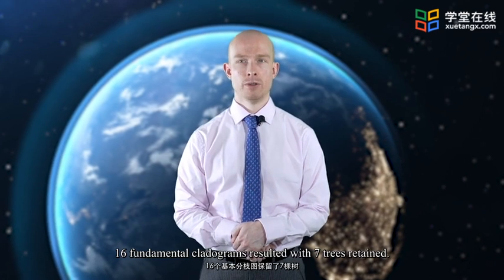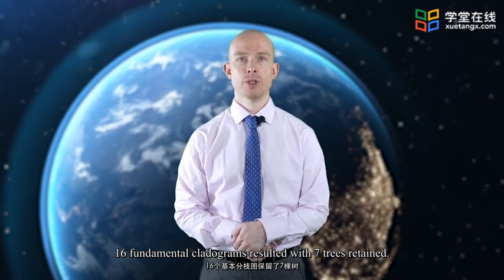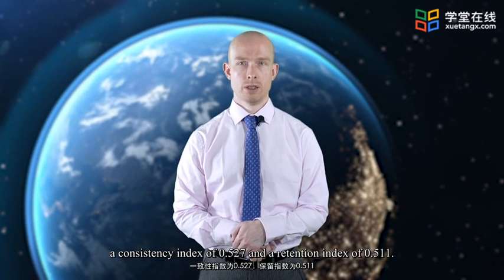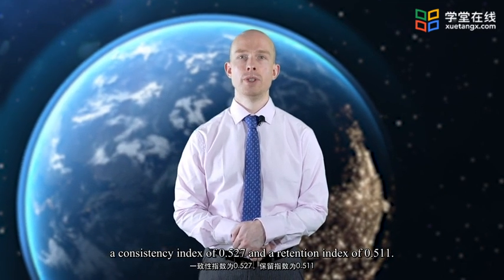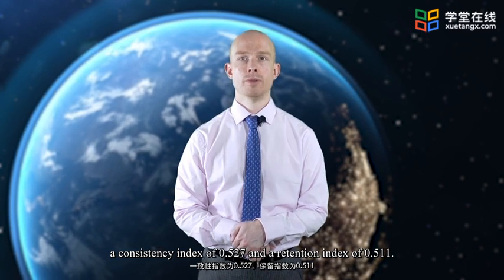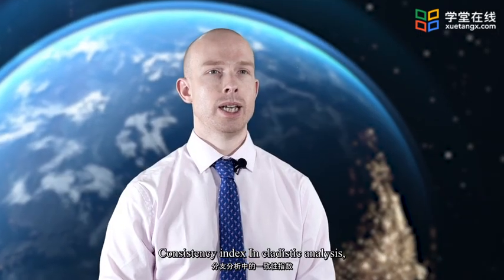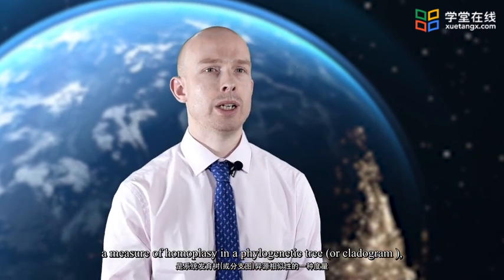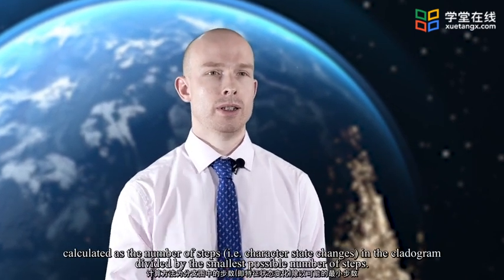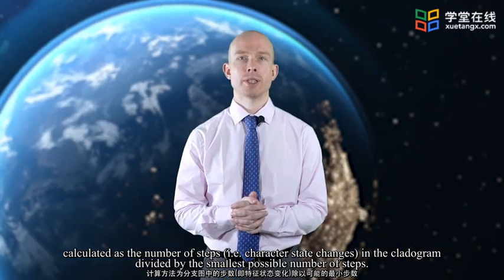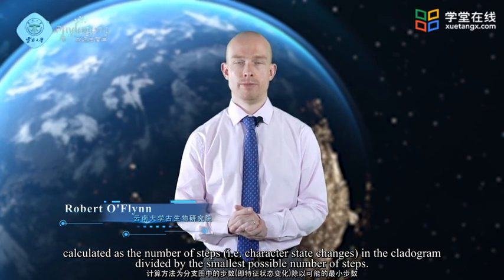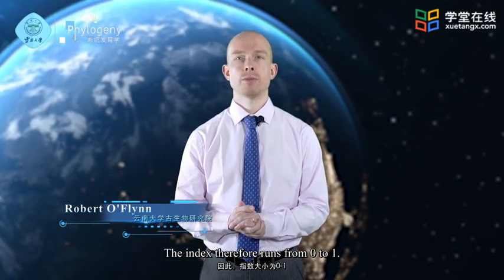16 fundamental cladograms resulted with 7 trees retained. Each cladogram has a length of 91 steps, a consistency index of 0.527, and a retention index of 0.511. Consistency index, in cladistic analysis, is a measure of homoplasy in a phylogenetic tree or cladogram, calculated as the number of steps, i.e. character state changes in the cladogram, divided by the smallest possible number of steps. The index therefore runs from 0 to 1.